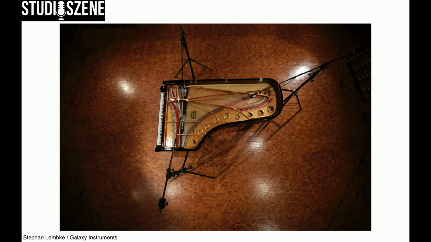That's a top view of basically Nils' setup. You have 2 M50 microphones over the hammers, you have a Coles microphone down at the bass region, and he called it almost a piano Decca tree. That's what he likes. It sounds like what he hears when he sits in front of the piano, and the Coles really gives the oomph of the bass he needs.